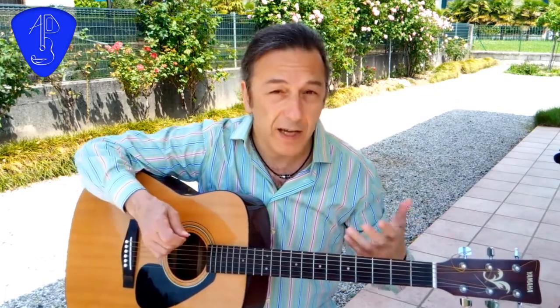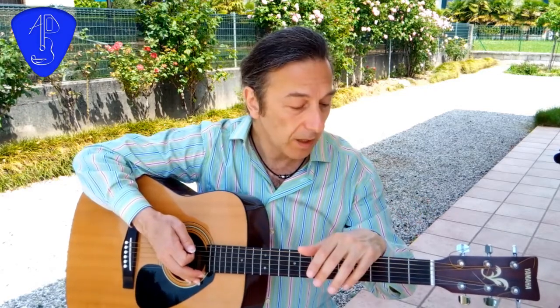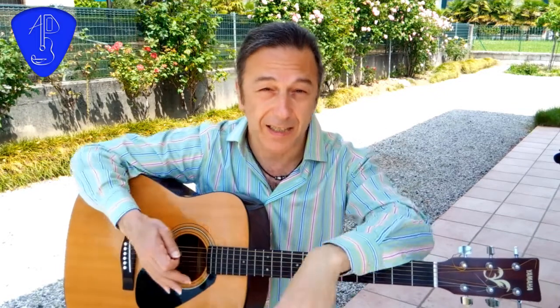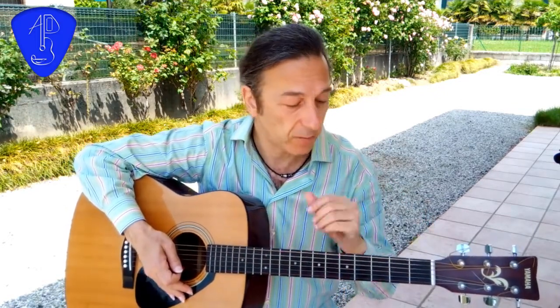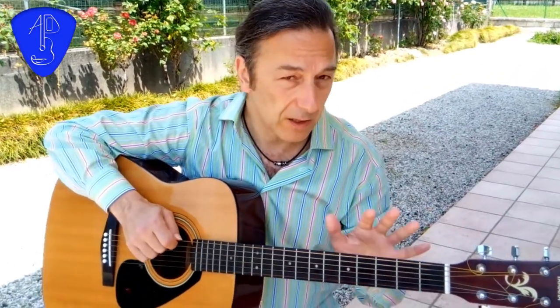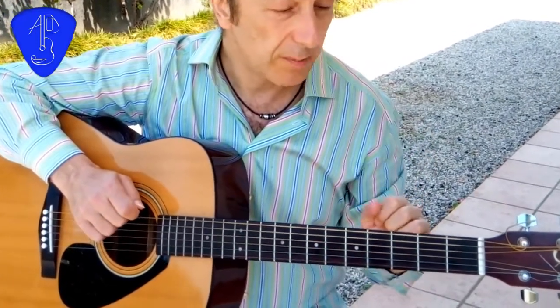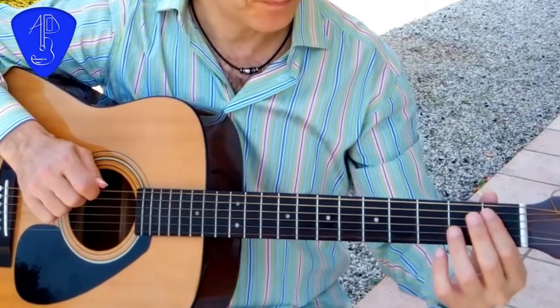So if you find the possibility to play in both ways, playing as in a game, of course I urge you to take it and have fun with it. So let's try once again this chromatic scale. I'll do it a bit slower, and you can follow. Maybe we can play it together. Okay, so we start from the 6th string. Here we go.